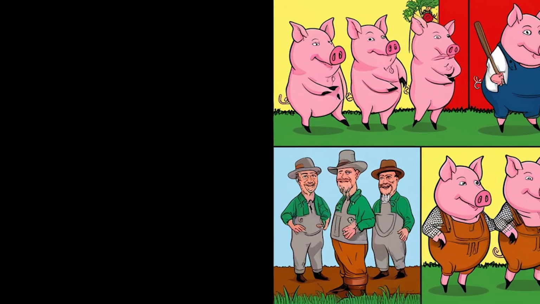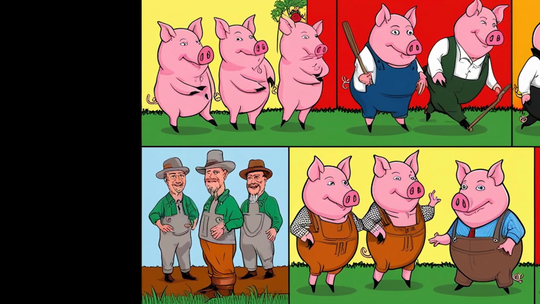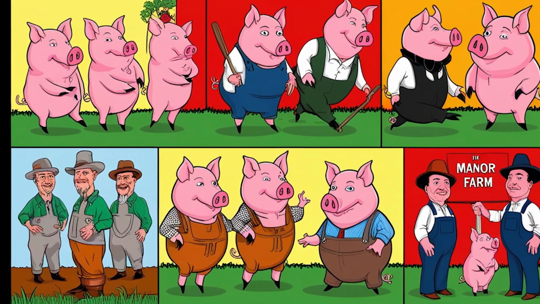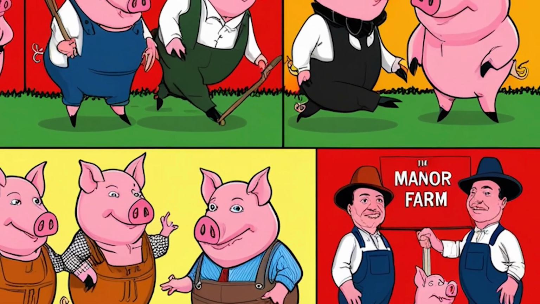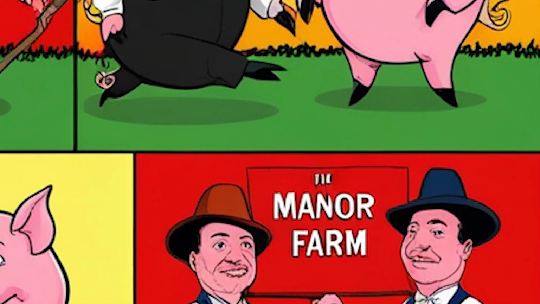7. The decline of Animal Farm. The pigs' betrayal becomes increasingly evident. The farm's initial ideals are forgotten, and the pigs become indistinguishable from humans. They walk on 2 legs, wear clothes, and interact with human farmers. In a final act of betrayal, the pigs change the farm's name back to Manor Farm.